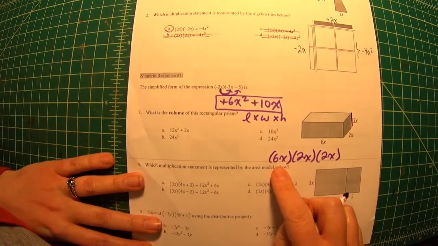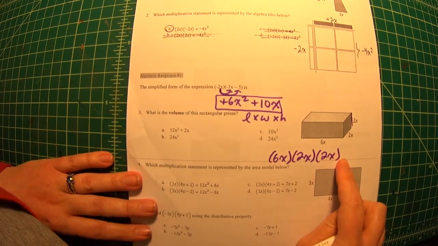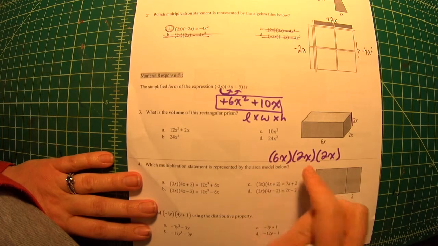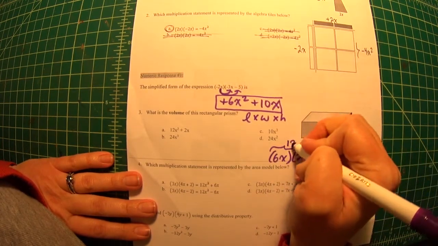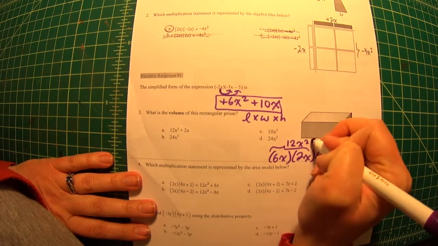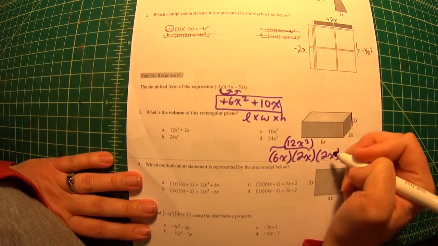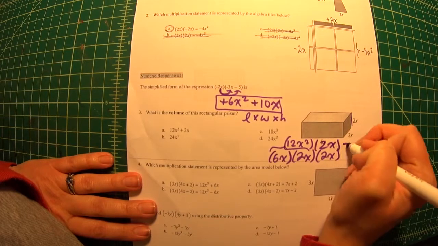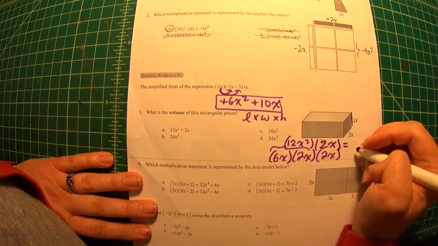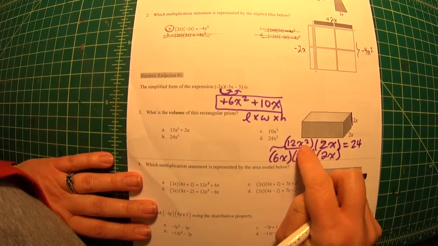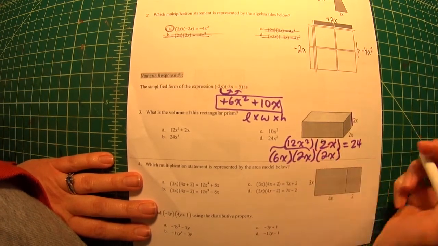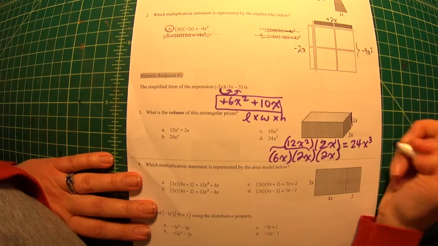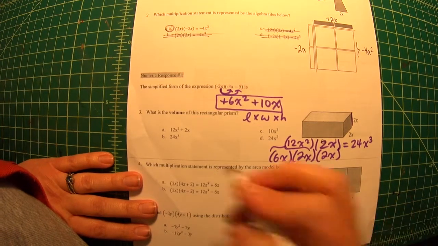Okay? And we're just going to take it one at a time. So we'll deal with this 6x times 2x first. So 6 times 2 is 12. X times x is x squared. Now we can multiply that by our 2x. So 12 times 2, 24. X squared times x, okay, we'll just add the exponents. 2 plus 1, that gives us x exponent 3. So there's our answer, B.